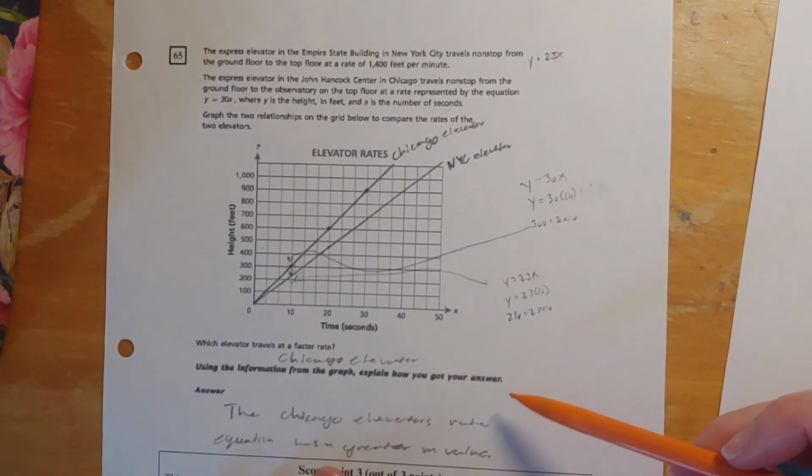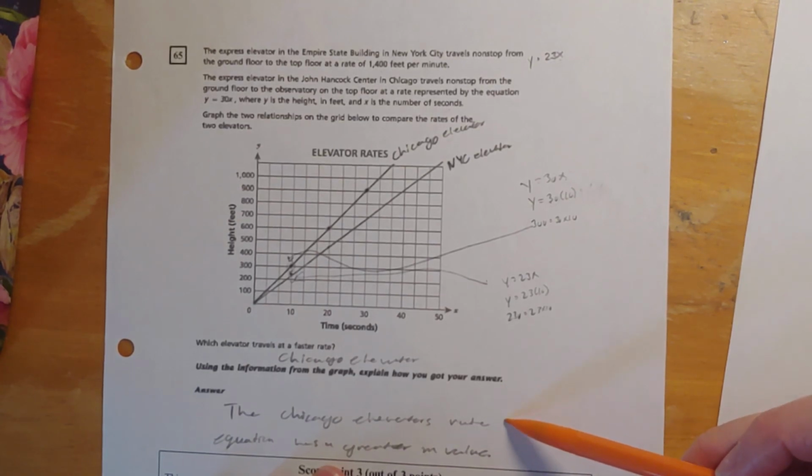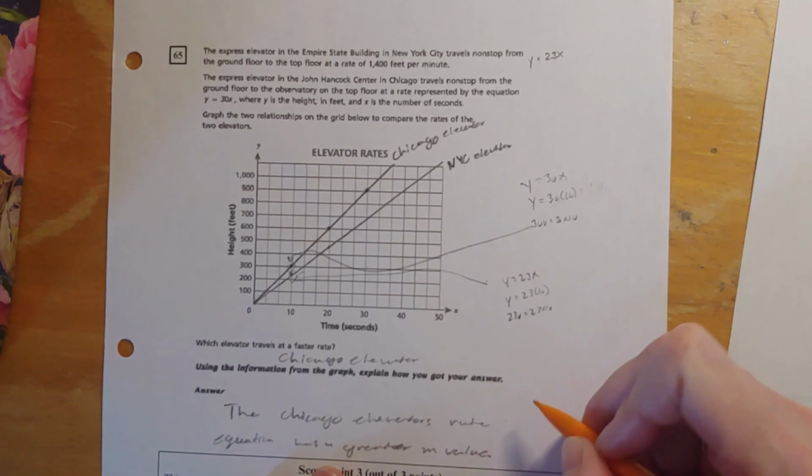Okay. Explain how you got your answer. The Chicago elevator rate equation has a greater M value. Yeah, the slope is greater. It's basically what I just said. The slope is greater. Okay.